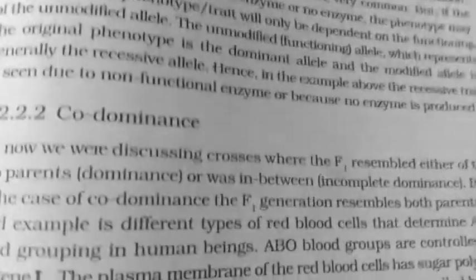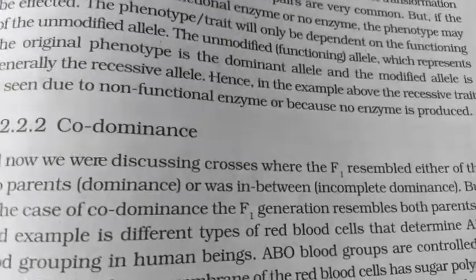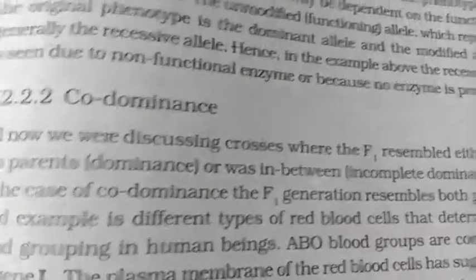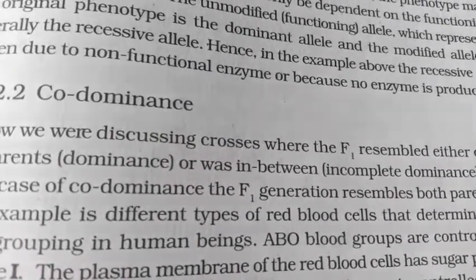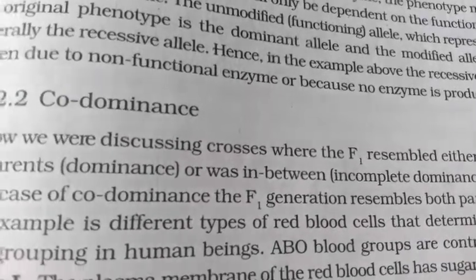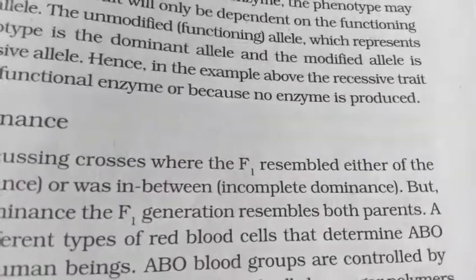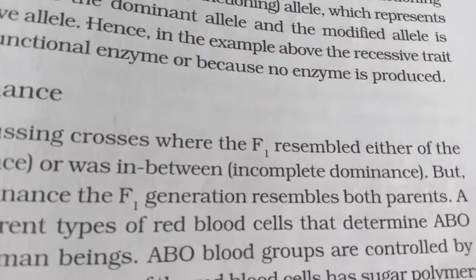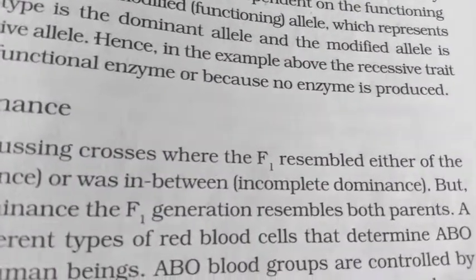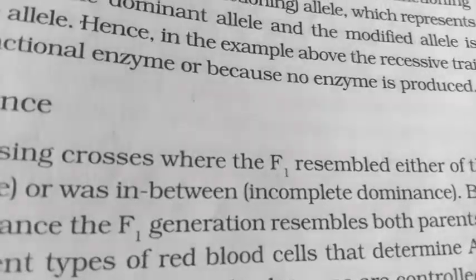Previously we have discussed the crosses where the F1 resembled either of the parents, that is dominance, as in the case of tall and dwarf plants which were crossed. The F1 generation produced all plants which were tall. That indicates the dominance of the tallness factor. Out of this, the character height, tall is dominant over the dwarf, which is recessive.